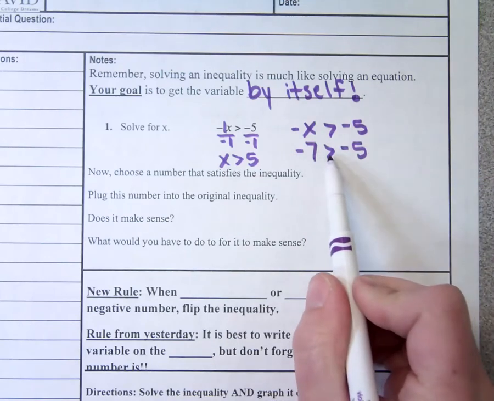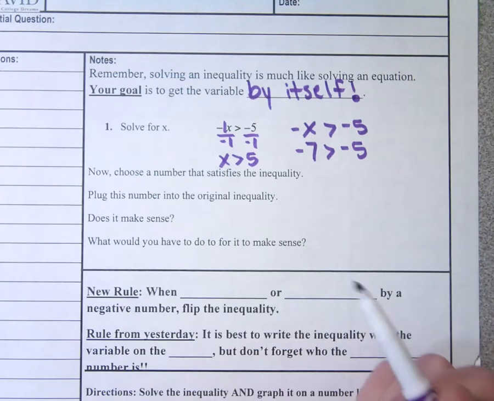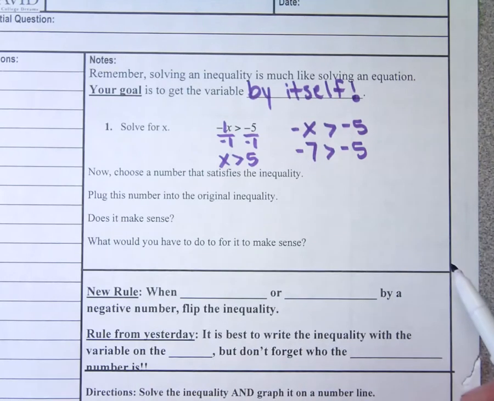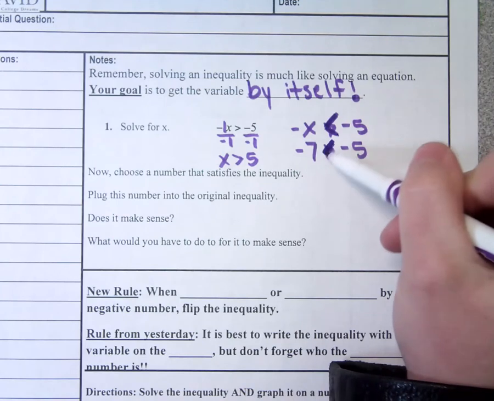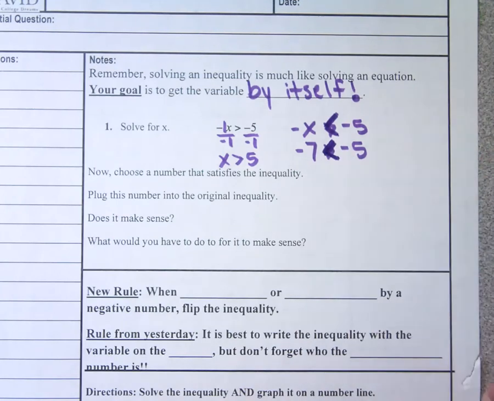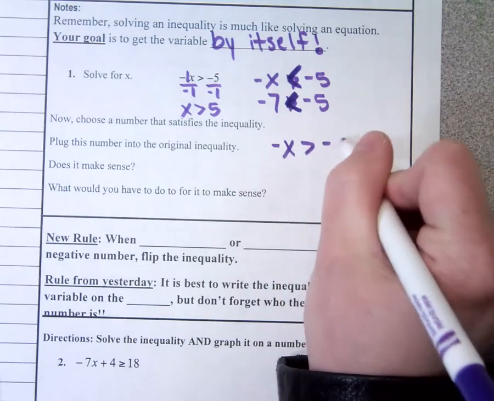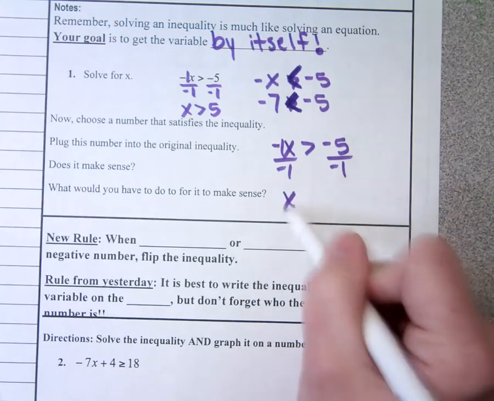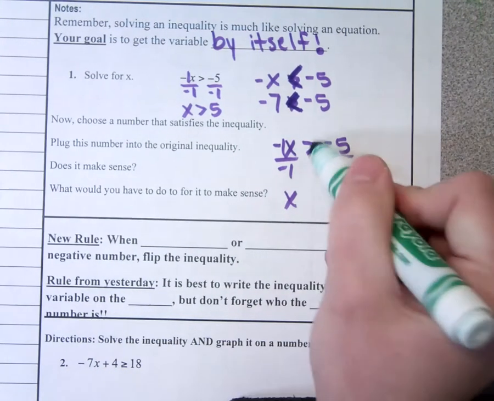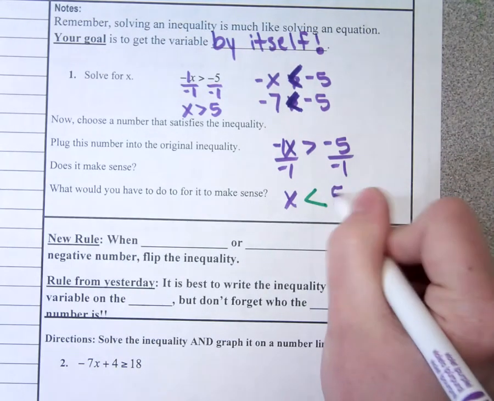Is -7 greater than -5? No. Does it make sense? No, it doesn't. What would we have to do for it to make sense? Well, if this sign was flipped around the other way, -7 is less than -5, that would make sense. That would be a true statement. So this is the rule that I briefly mentioned the other day. Whenever you divide by a negative number or you multiply by a negative number, whatever this inequality sign is, you flip it around. So now, shoop, it goes the other direction, and you get your answer.